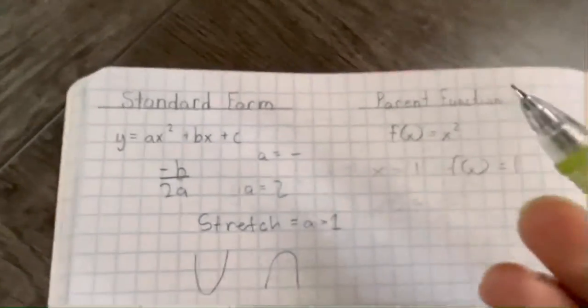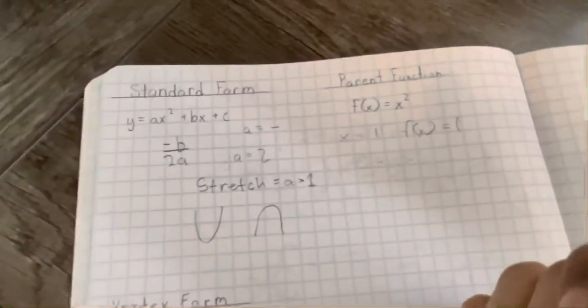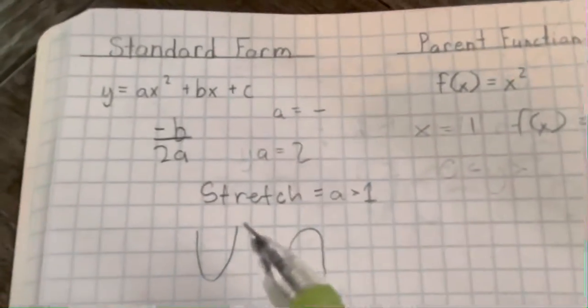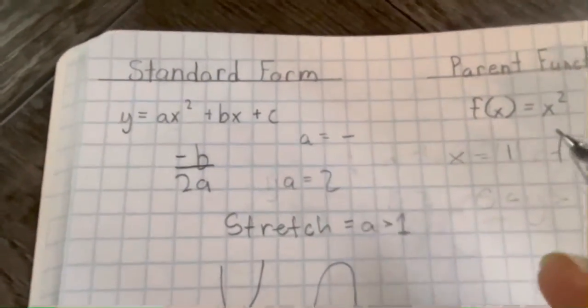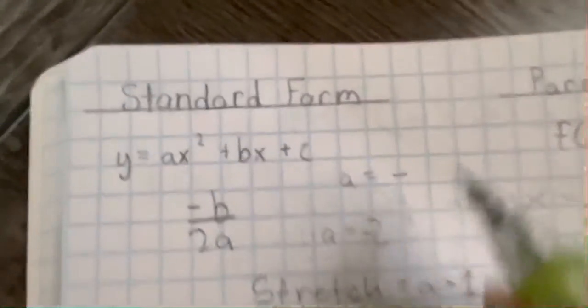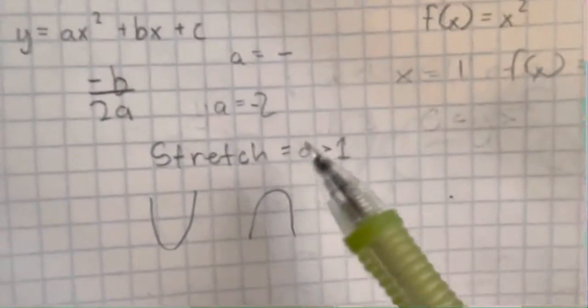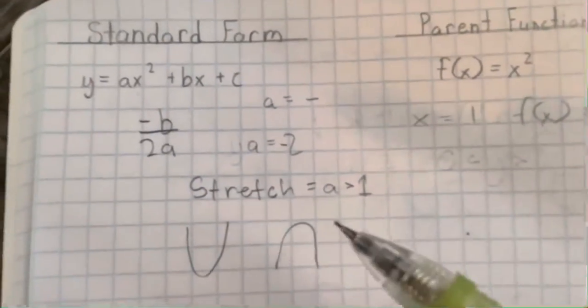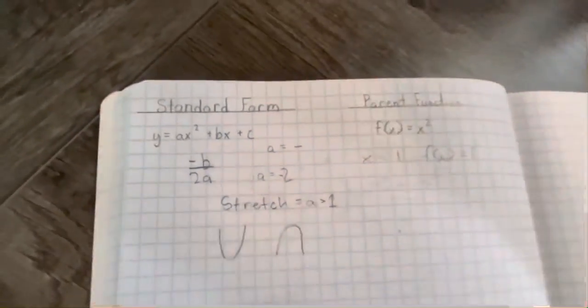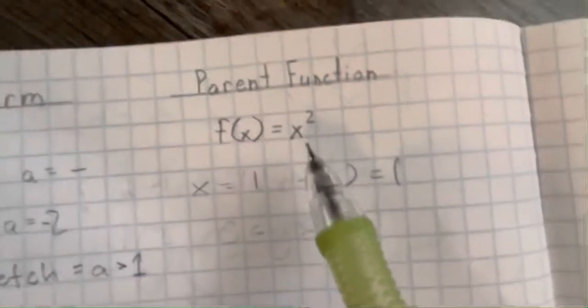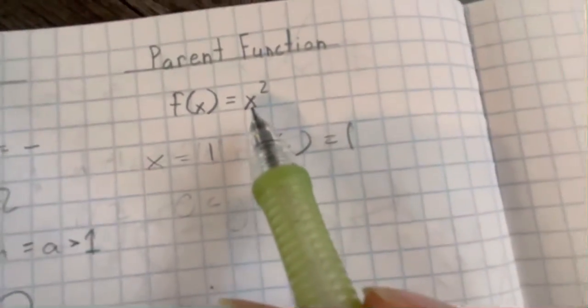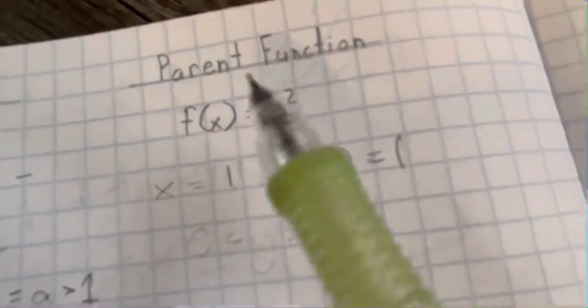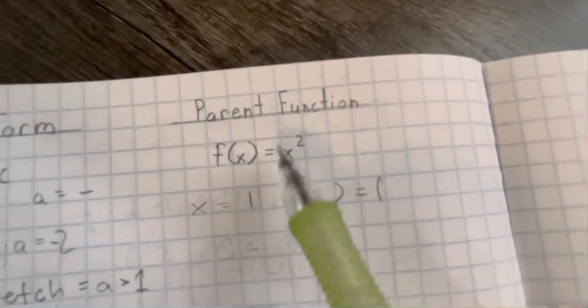So with an a value of -2, it would be reflected but would still have a stretch of 2. A stretch is narrower than the parent function f of x equals x squared, which has an a value of 1, since a isn't written there, so it's just 1.